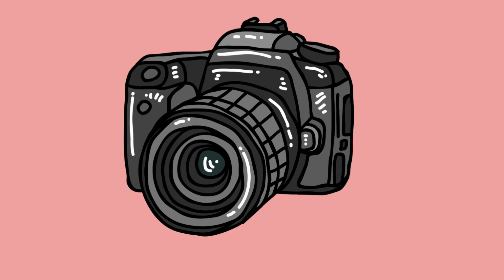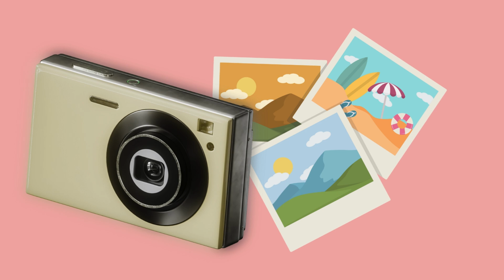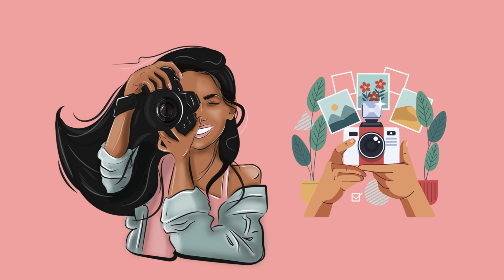Digital cameras. A digital camera lets you capture pictures and videos in a digital format. By connecting the camera to your computer's USB port, you can transfer the images from the camera to the computer.